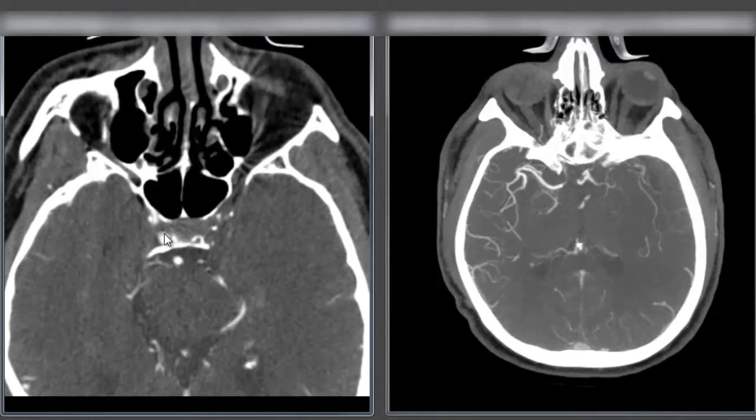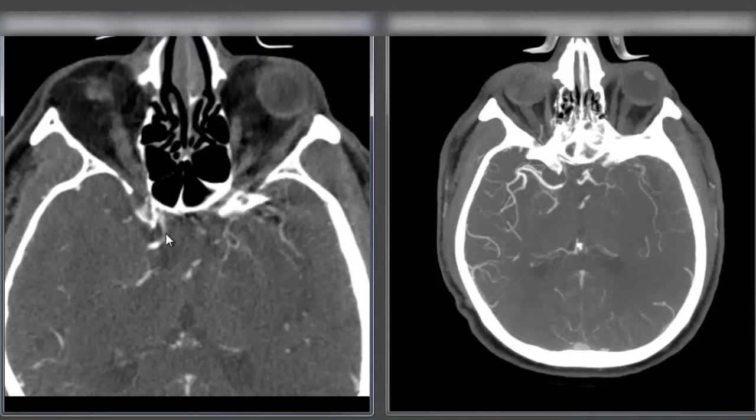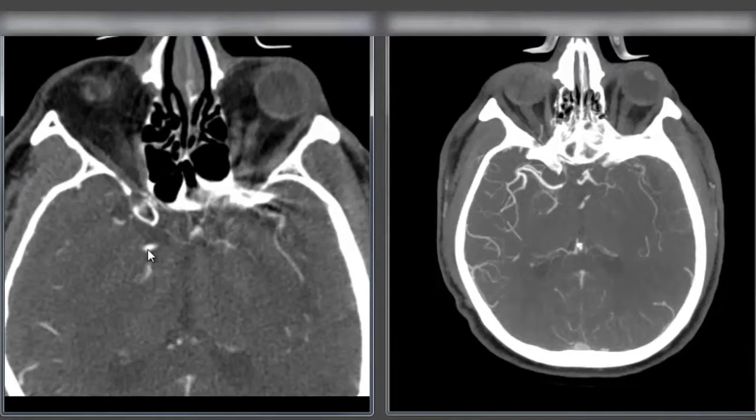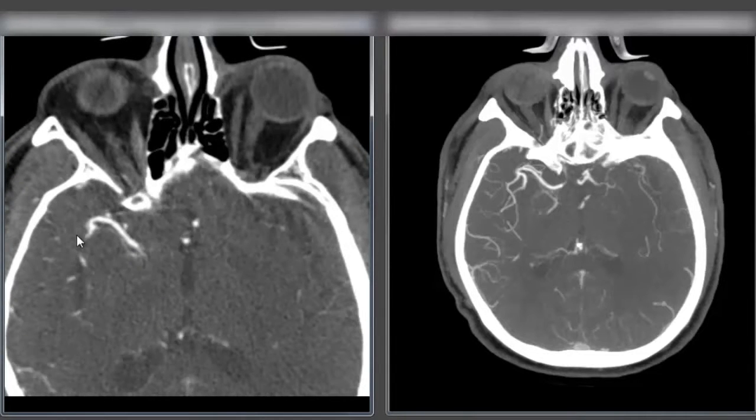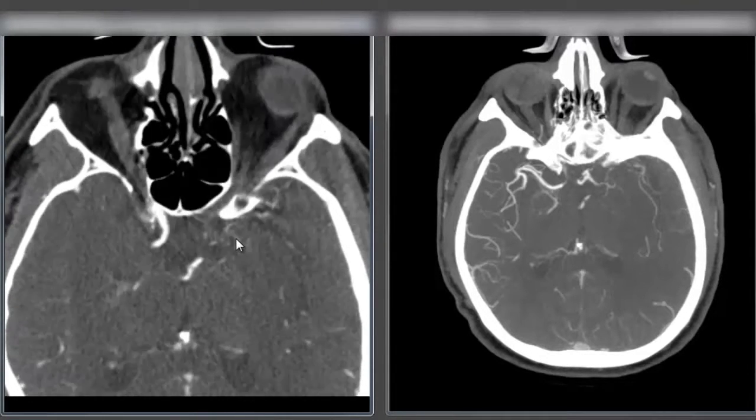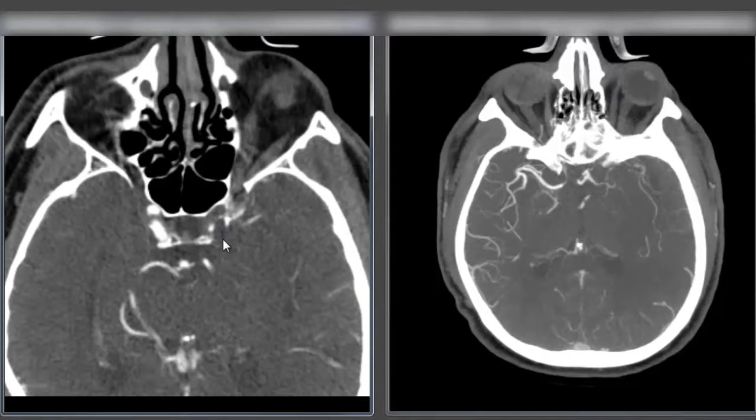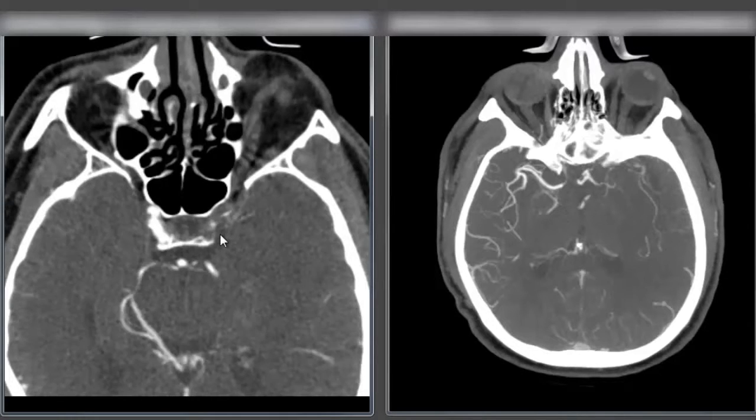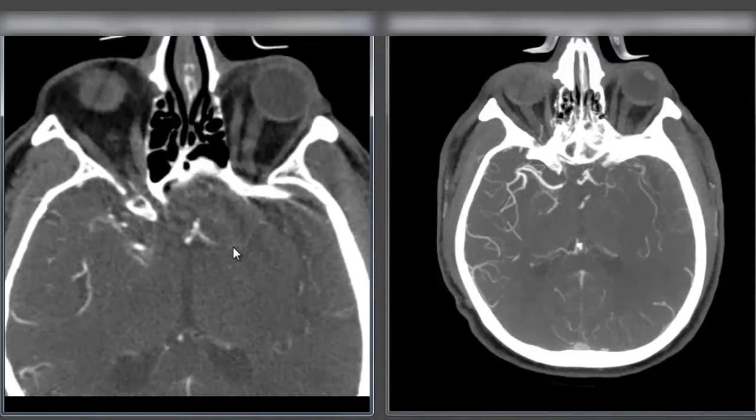We see the carotid coming up in the siphon, then up above the skull base, to the carotid terminus, into the middle cerebral artery. And then we look on the opposite side, and we do not see any significant contrast opacification or filling of that internal carotid artery at the skull base or just above it. We don't really see the terminus.